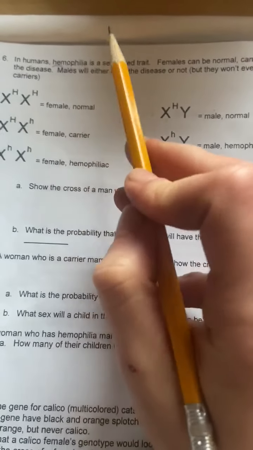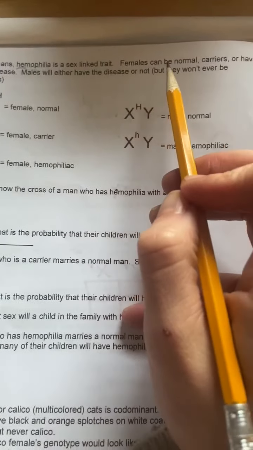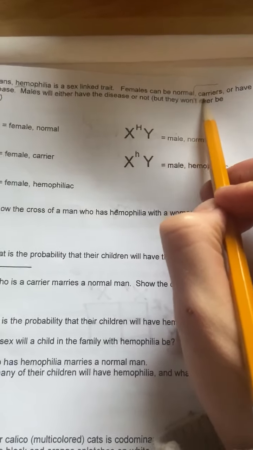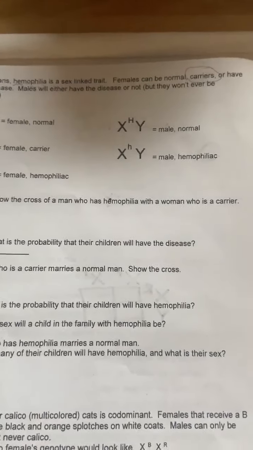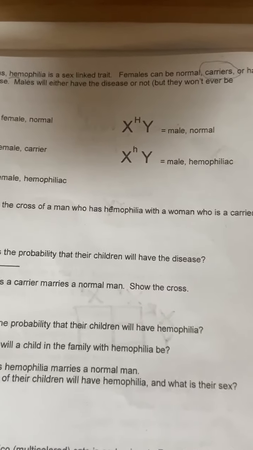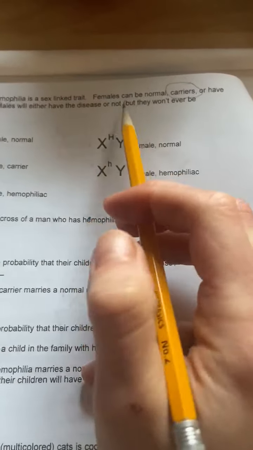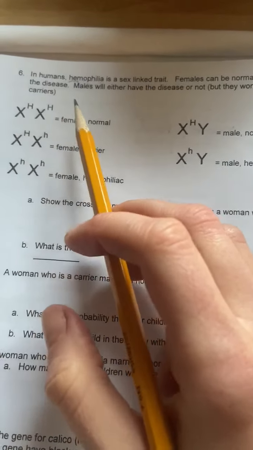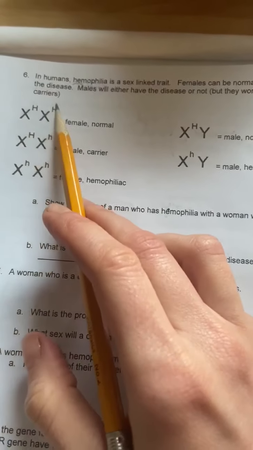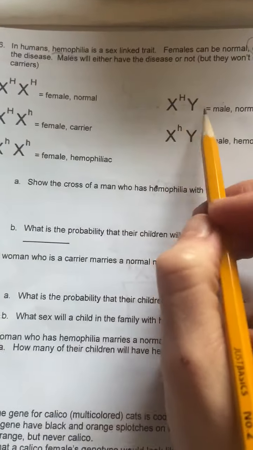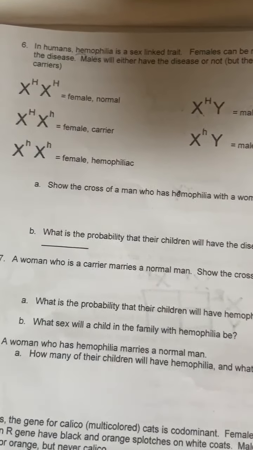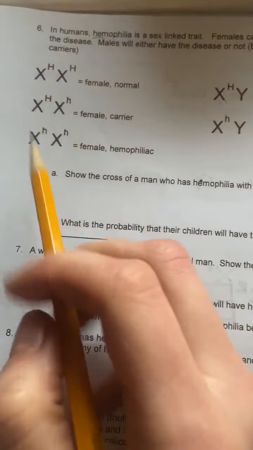But it is a sex-linked trait. So females can be normal, carriers, or have the disease. So a carrier, just a reminder, is a heterozygous person. We call it a carrier because they don't have the disease themselves, but they do carry that allele inside their genes. Males will either have the disease or not, but they won't ever be carriers. And that's because, if you remember from yesterday, males only have one X. So they can't have that second allele. They can't be carrying the recessive allele like females can.